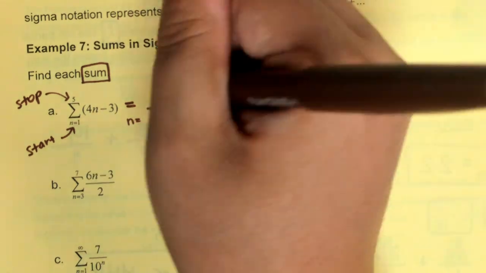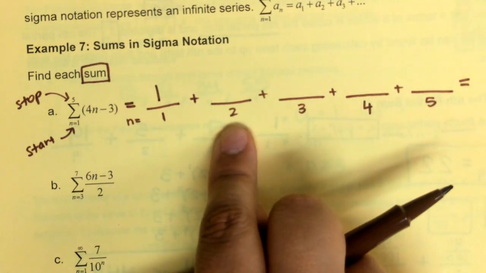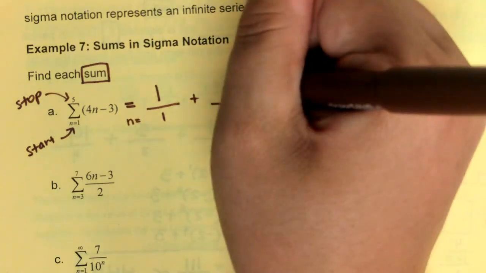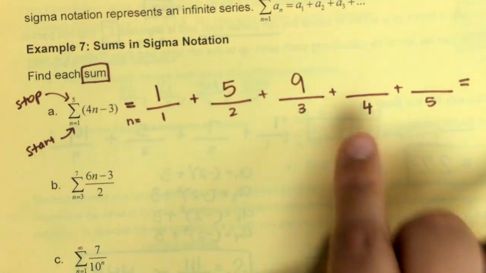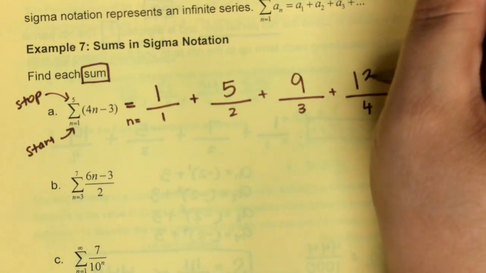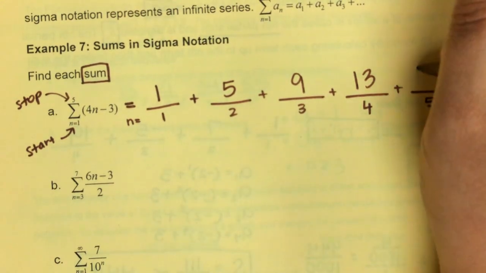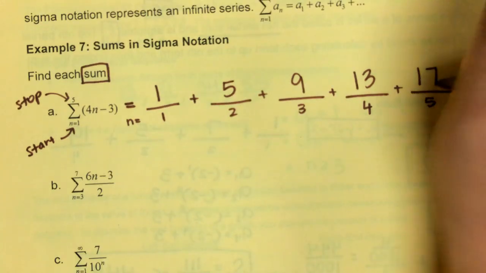Minus 3. 4 times 2? Minus 3. 4 times 3? Minus 3. 4 times 4? Minus 3. And 4 times 5? Minus 3.